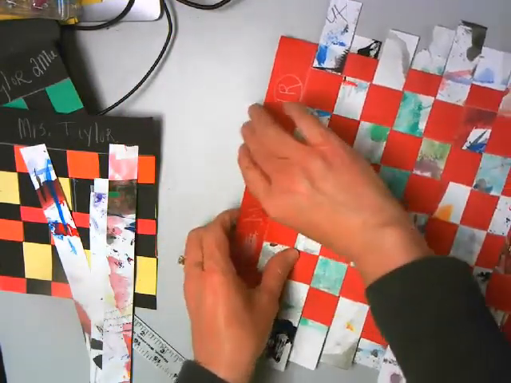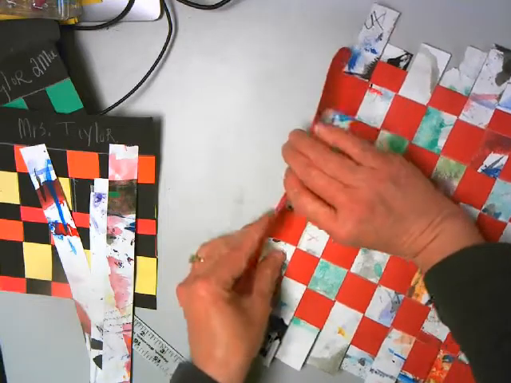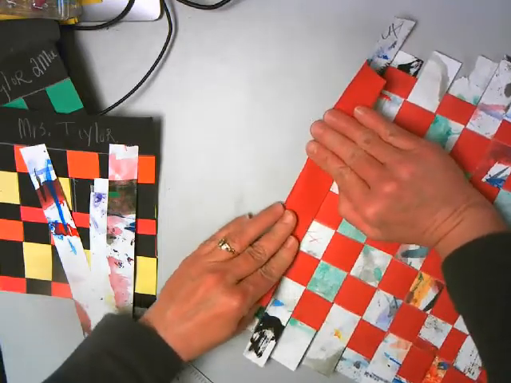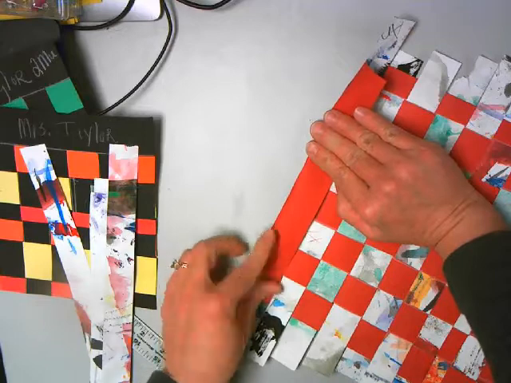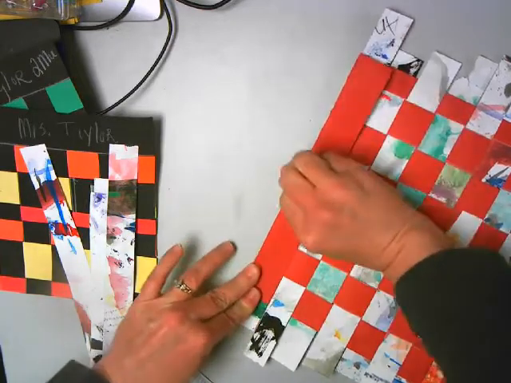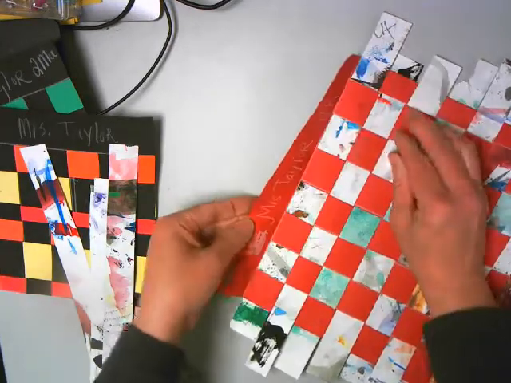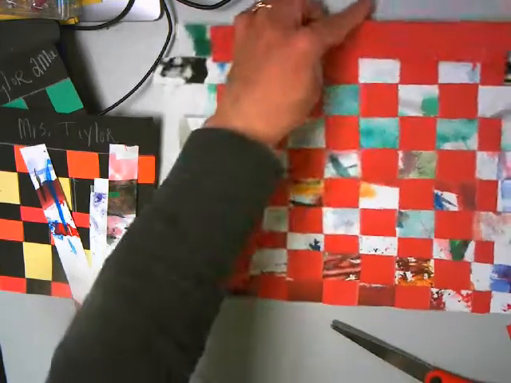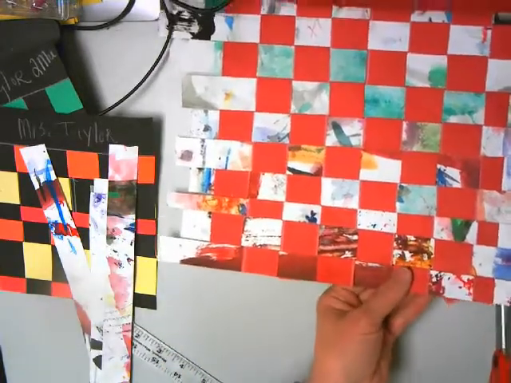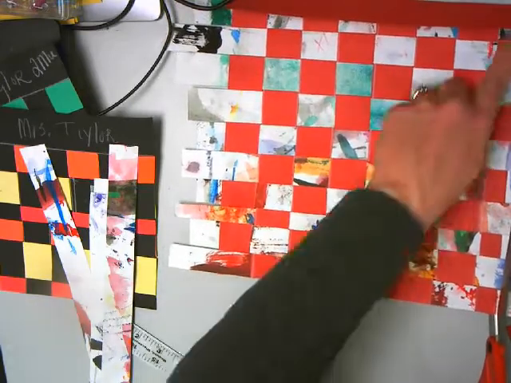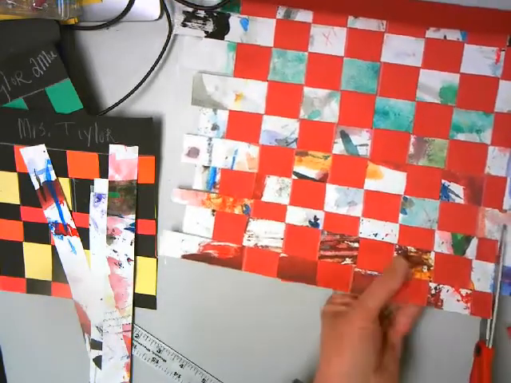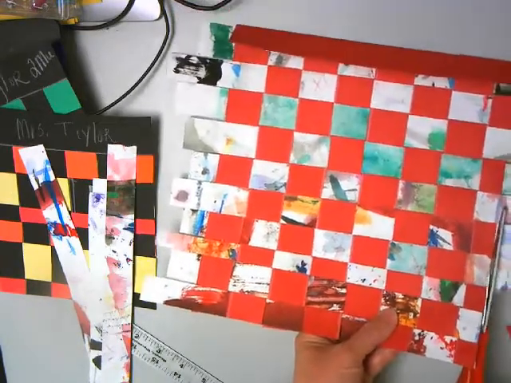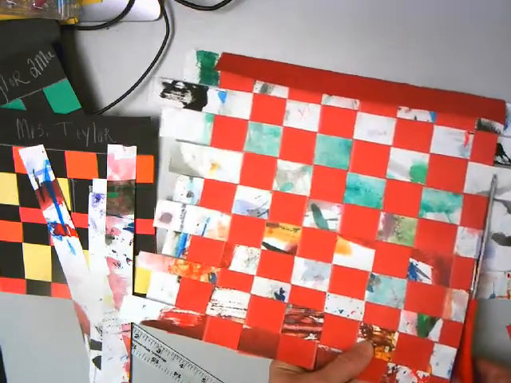What I like to do with that is fold it to the back so that it no longer shows. Otherwise I have to do more gluing, and then it still has my name on it for Mrs. Taylor, okay? And then I'm going to cut along the side. So I'm cutting along that red strip this time. Everything is glued in, so it's not going to fall out on you.